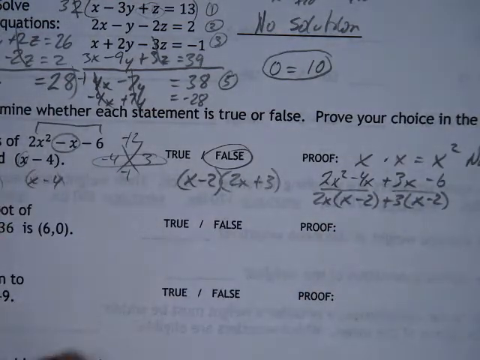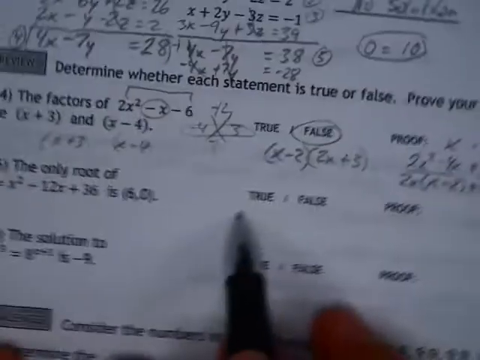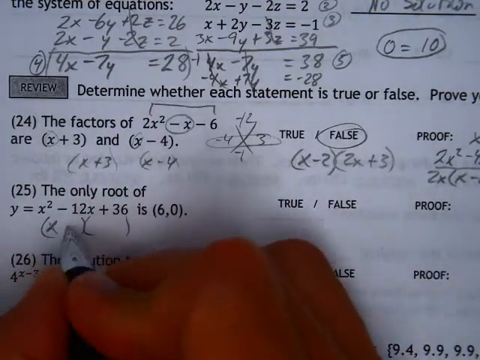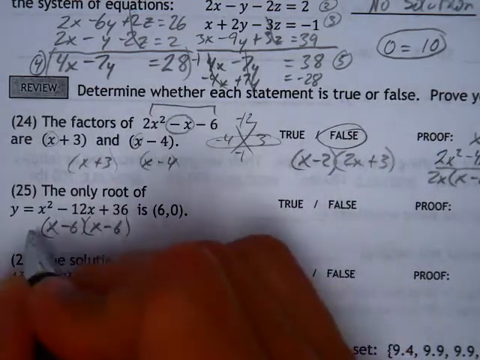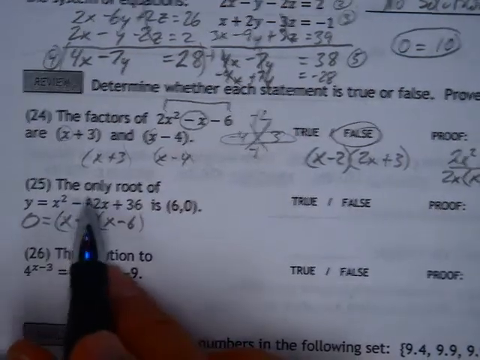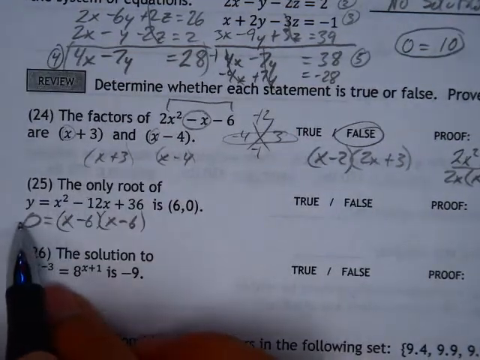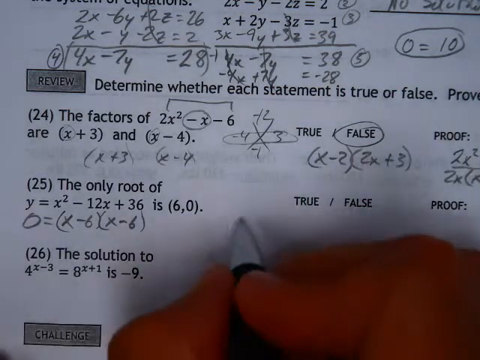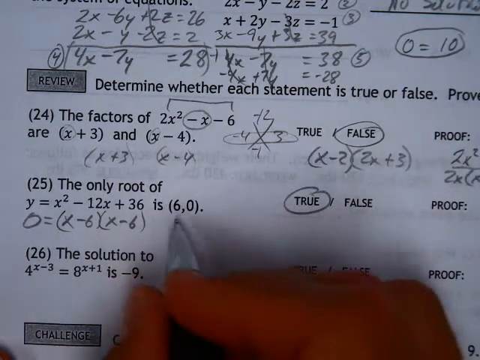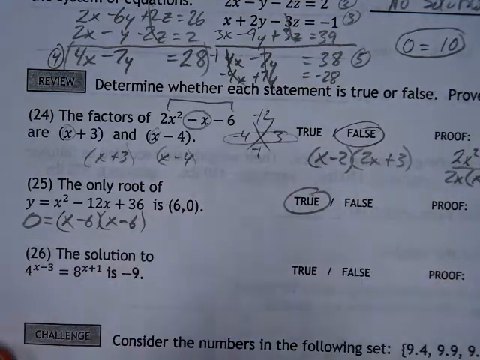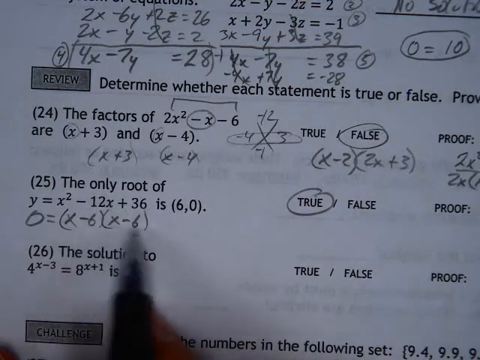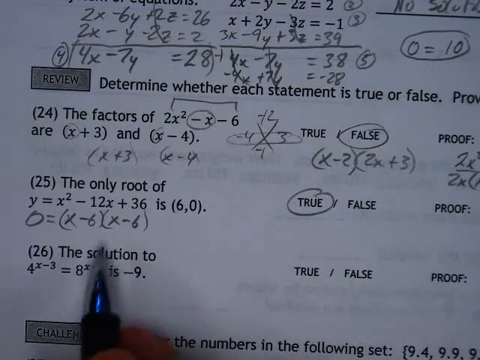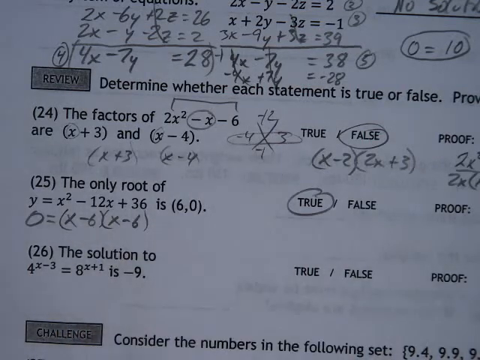These are not factors. The only root is 6, 0. Well, that would be true if this factored to be the same thing. And guess what? X minus 6, x minus 6. If you set it equal to 0, because when you're finding a root, you're basically finding an x-intercept when y is equal to 0. You have two of the same thing. That same thing produces an x-intercept of 6. Only one. Usually when we factor, we'll have two different terms, but when it's a perfect square trinomial, as it is here, the answer is only one.